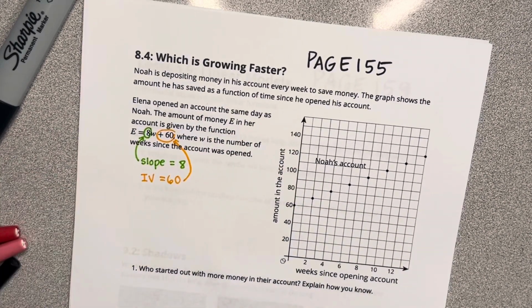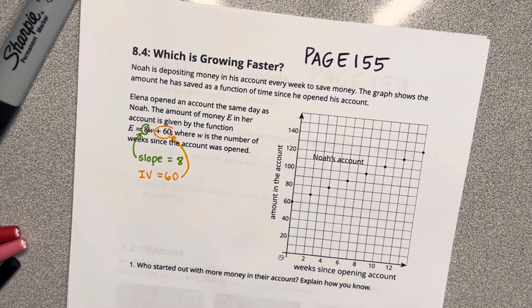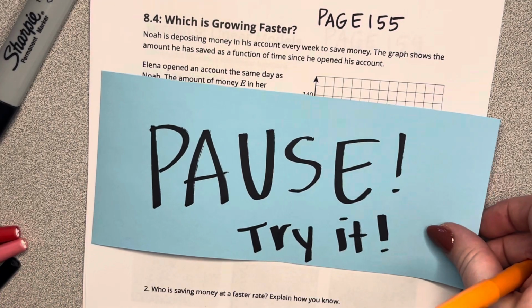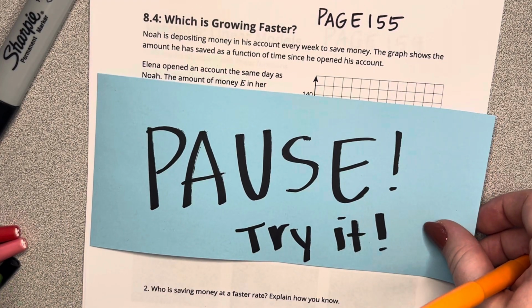So use that to help you as you answer questions 1, 2, and 3 on this page. So you're gonna pause here, answer questions 1, 2, and 3, please.